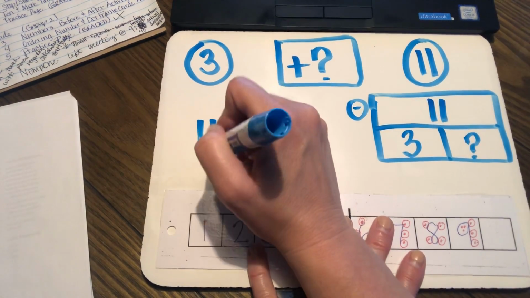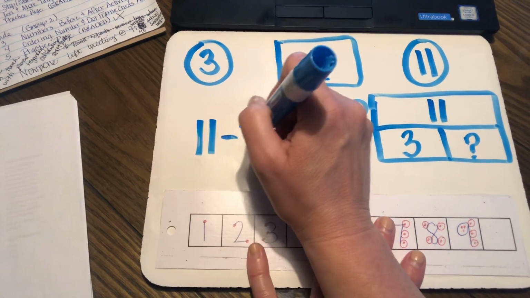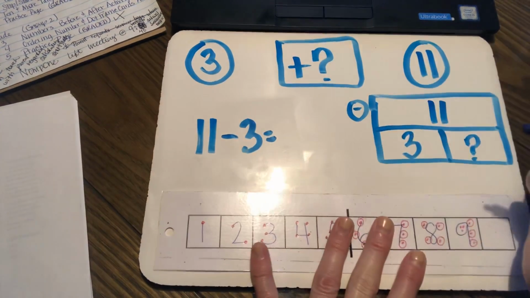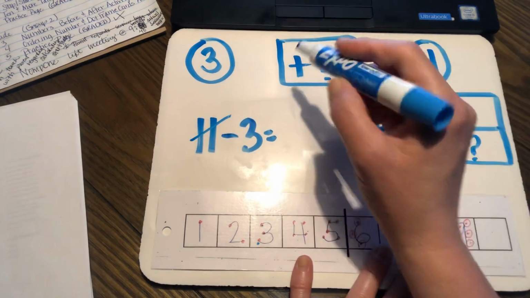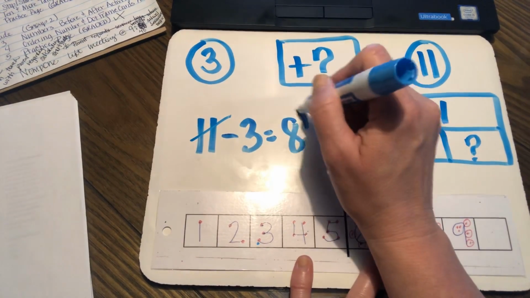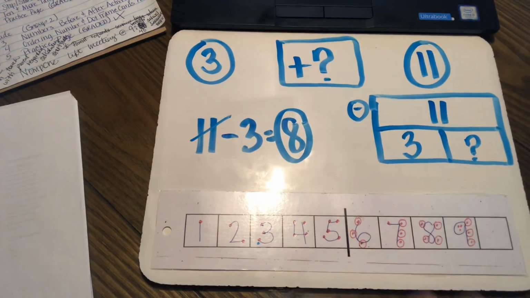So we are going to start with 11 and count back 3: 11, 10, 9, 8. He got 8 cars for his birthday.